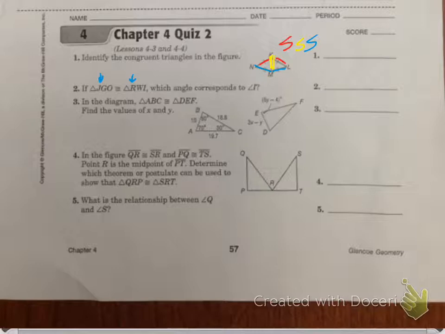Anyway, those triangles, the way it's written, the order J, G, O, and R, W, I, the vertices of the triangles are written appropriately. It's saying that corner J, or vertex J, matches corner R. Corner G matches corner W. Vertex O matches vertex I. And that answers our question. So what's the corresponding angle to I? It's O. So if you mark them bit by bit, compare them in order, you see the angle O is the corresponding angle, just by the congruent statement. And that's the importance of those congruent statements.